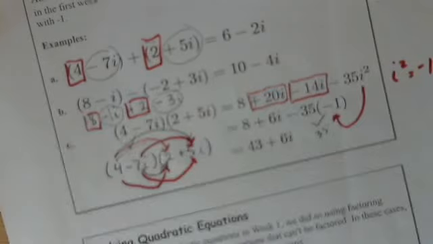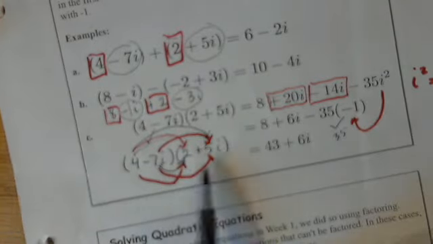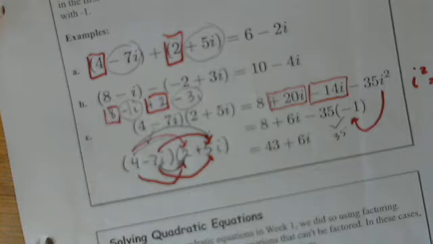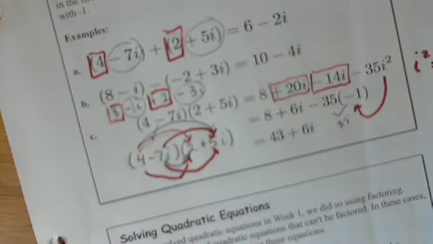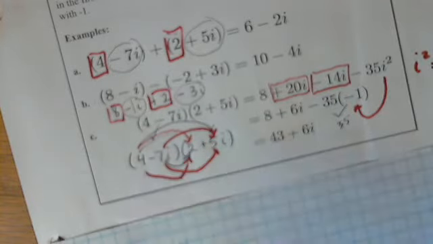In the last video, we worked on the product of 4 minus 7i and 2 plus 5i. We multiplied those two binomials, and I said I would do the problem again with the box method if that's the method that you prefer. So let's give that a try.